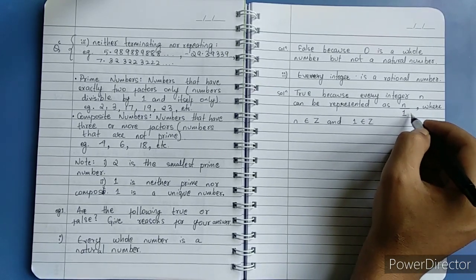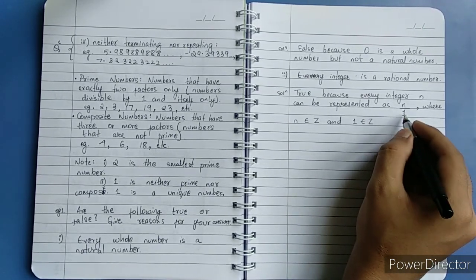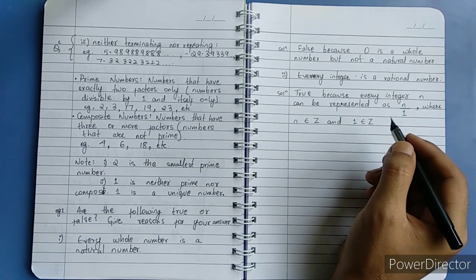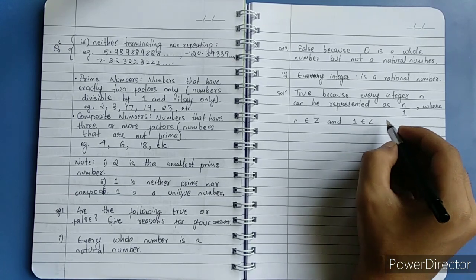So integer by integer, so therefore it is a rational number. Hence every integer is a rational number.